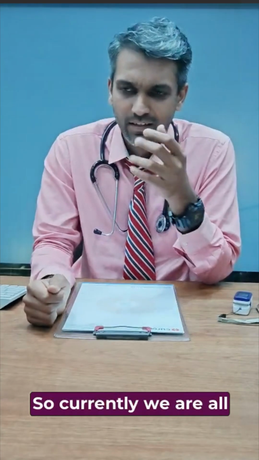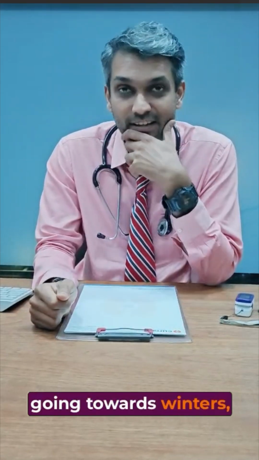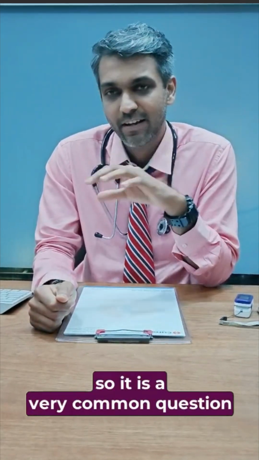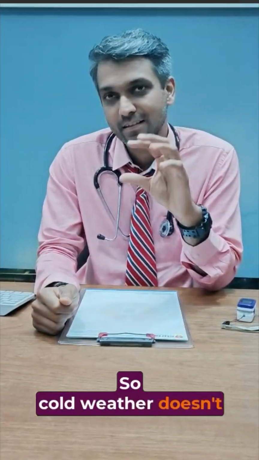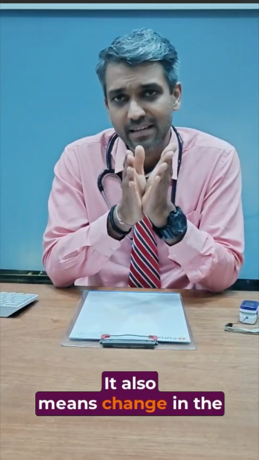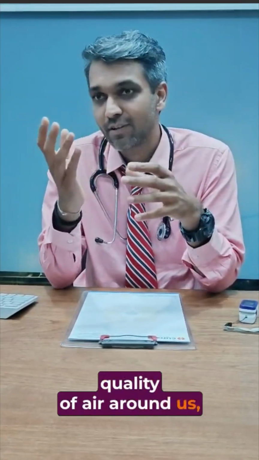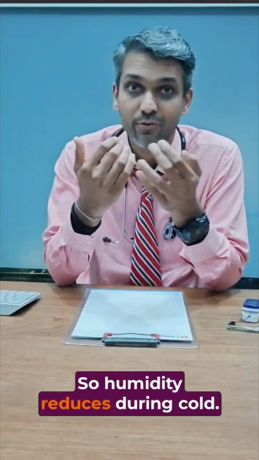Okay, so currently we are all going towards winters. So it is a very common question which people think of. Cold weather doesn't necessarily only mean change in temperature. It also means change in the quality of air around us. Let's say humidity. So humidity reduces during cold.